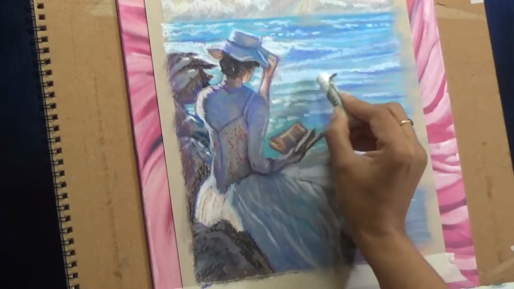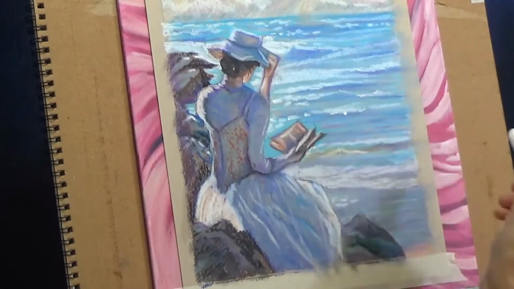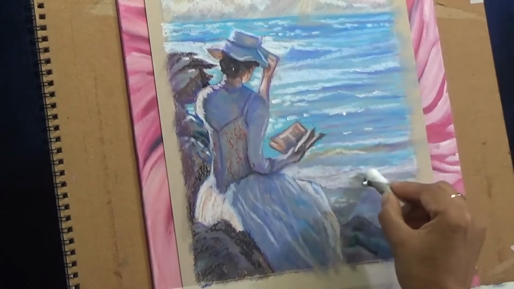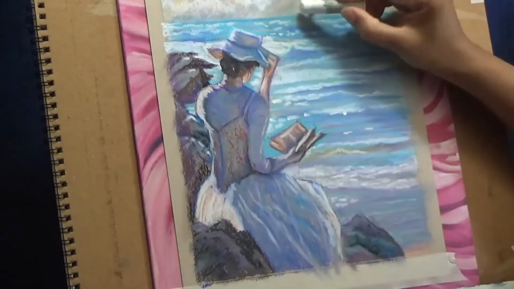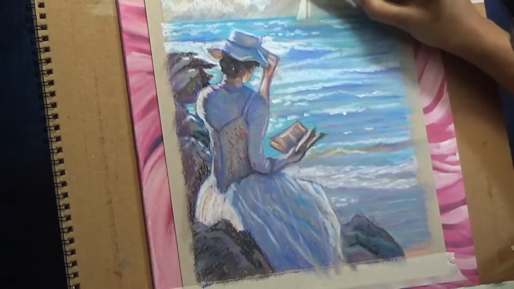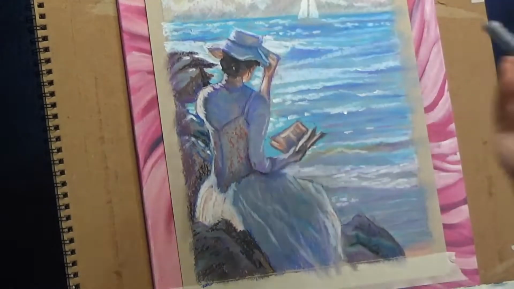I hope you learned a trick or two about impressionism from this painting. Let me know in your comments how you liked my painting and my first production of this oil pastel challenge.